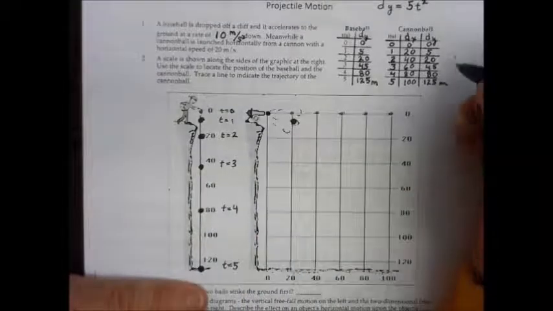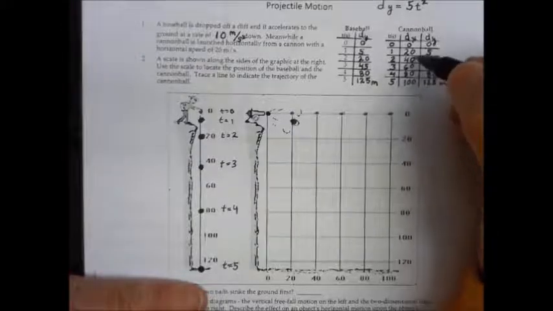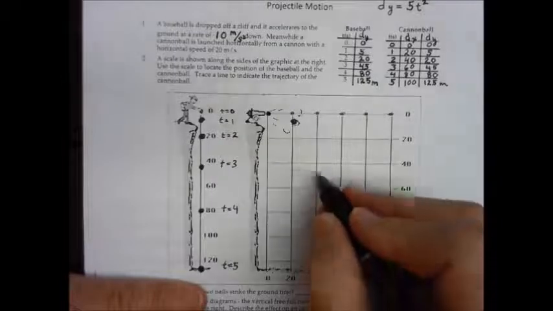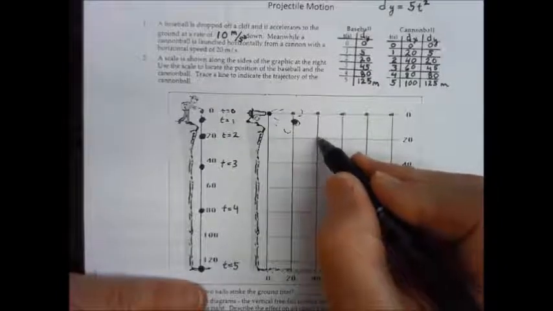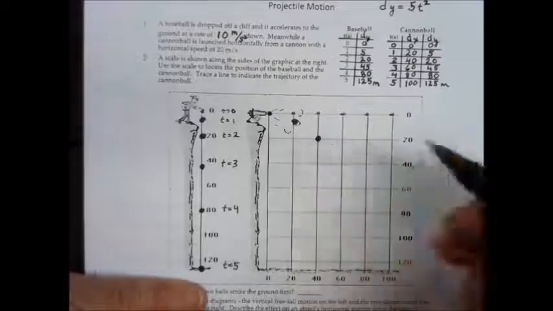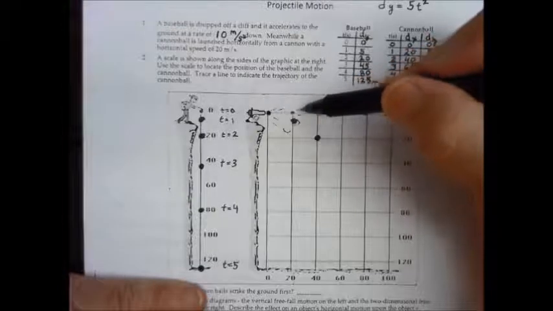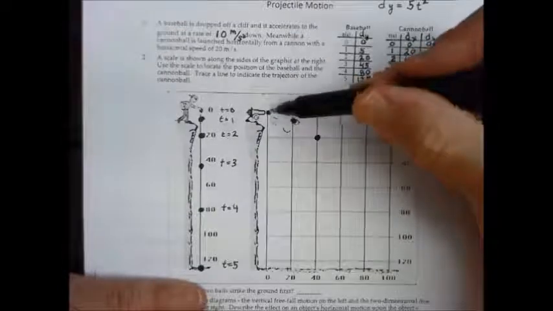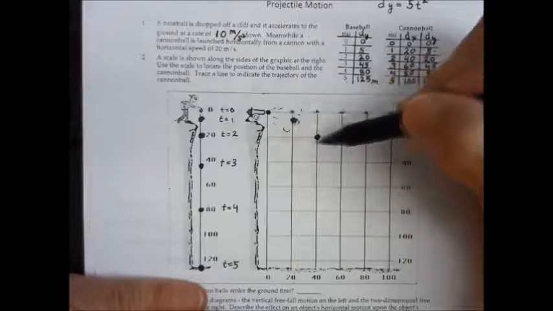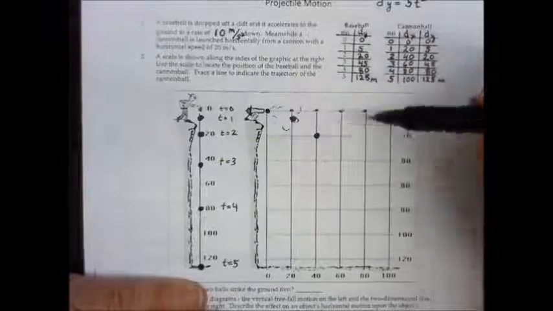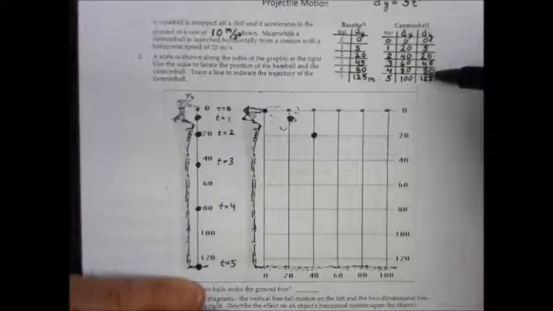Okay, I'll do one more with you. At t equals 2, in the x direction, it's gone out to 40, and in the y direction, it's come down to 20. Okay, so we already see that the cannonball is progressing in the x direction at a constant velocity, but is now beginning to accelerate in the y direction, downward. Okay, why don't you fill in the rest of those points using your data.